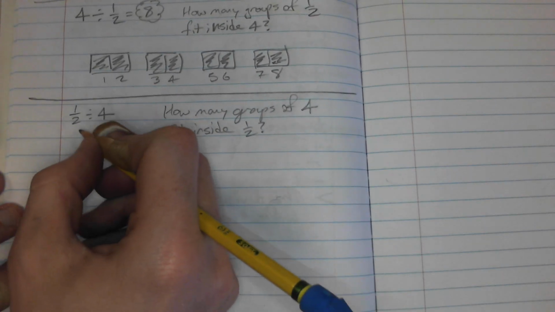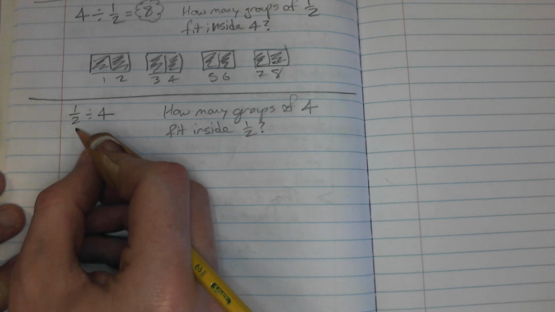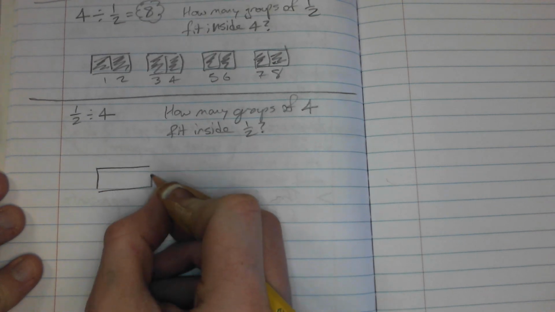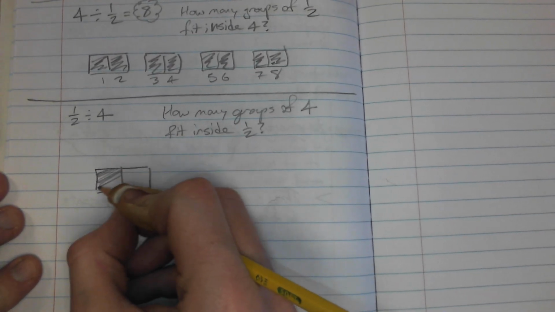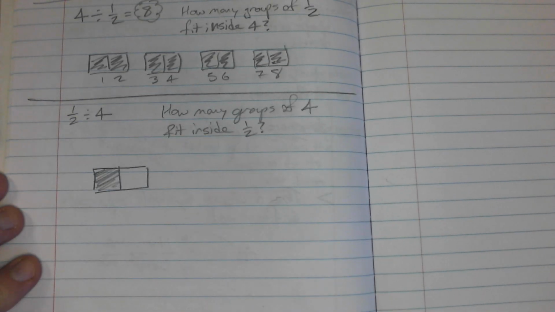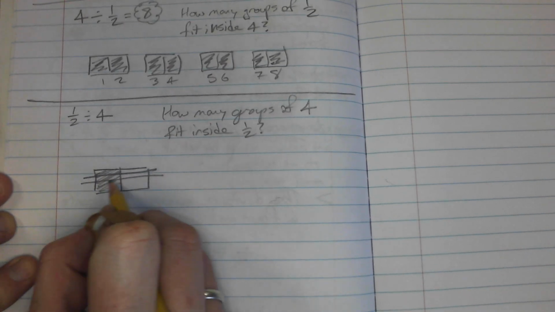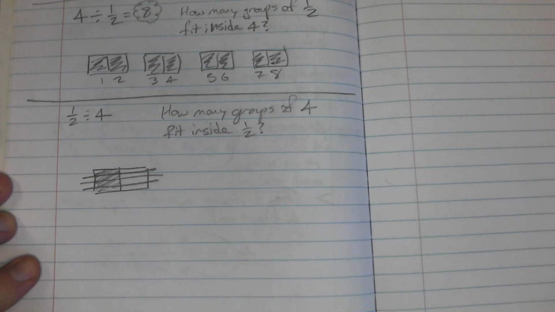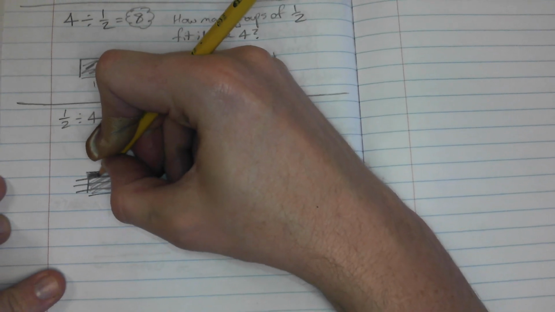But let's start out with what we have, okay? 1/2 is the number being split up. 1/2 is the dividend. So we're going to draw 1/2 and shade it in. That's what I'm starting out with. But then I need to split it up by 4. Alright, what I've done is I've made 4 groups out of 1/2. And my task is to answer, what is one of those pieces worth?